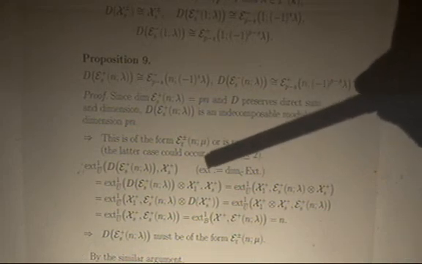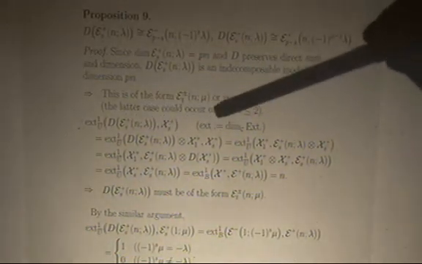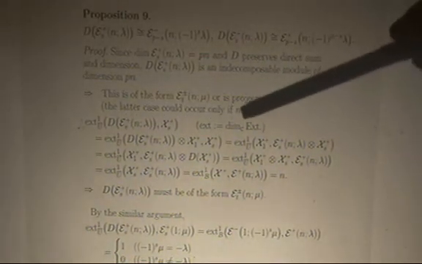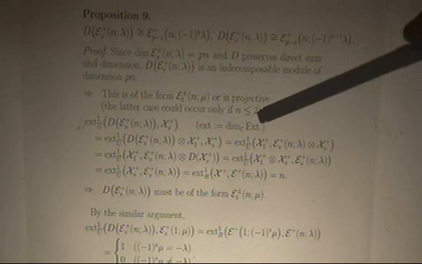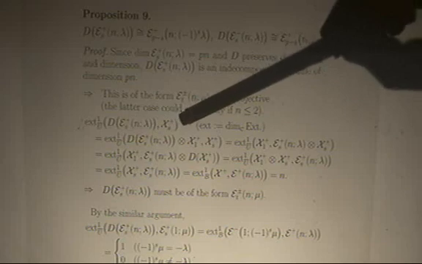And we compute x1 of this one. Here small x means the dimension of x1.